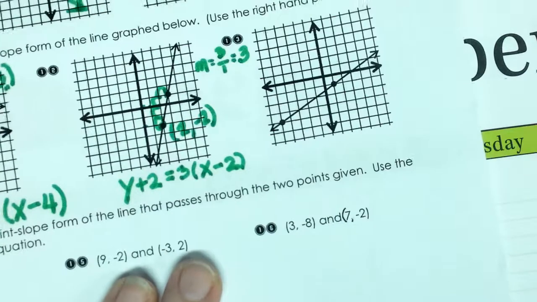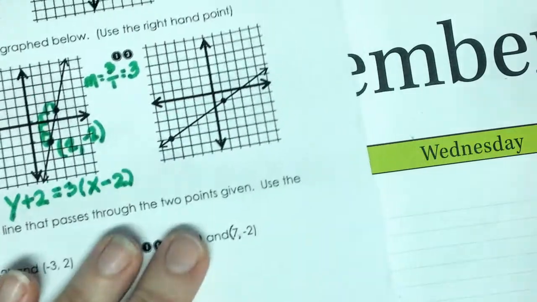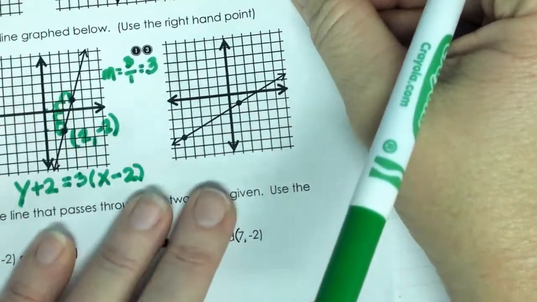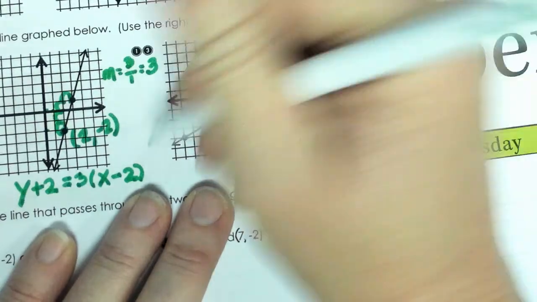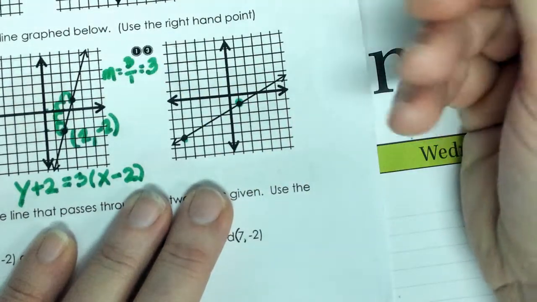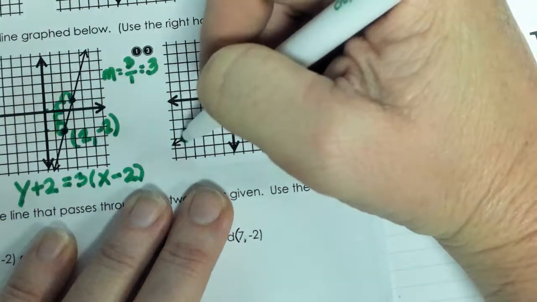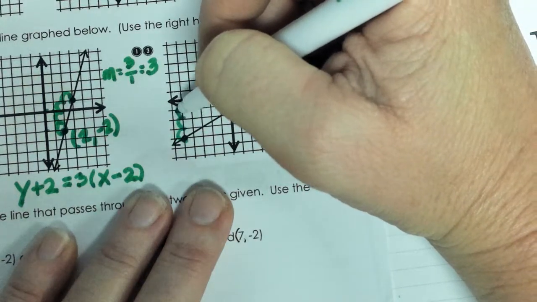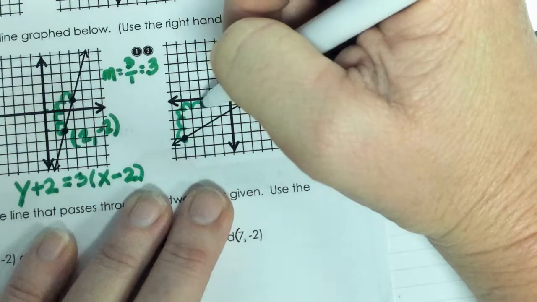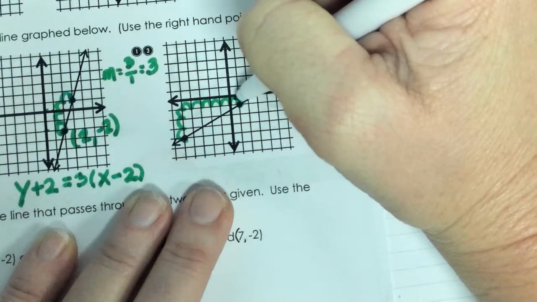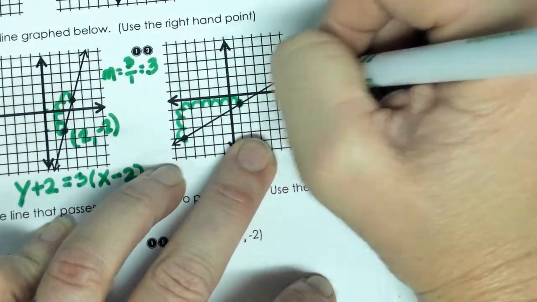Okay. So going on to number 13. So I'm going to use this point and this point that they've already found for me. And I can see that we are going up 1, 2, 3, and over 1, 2, 3, 4, 5, 6. So m equals 3 over 6.